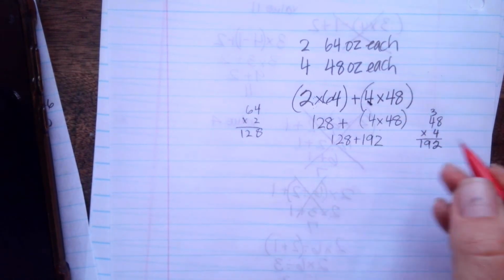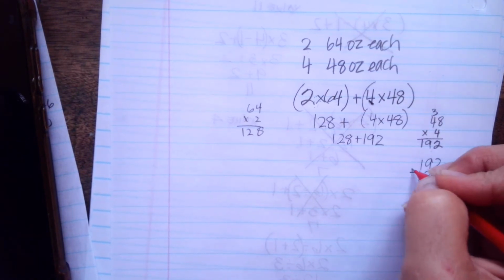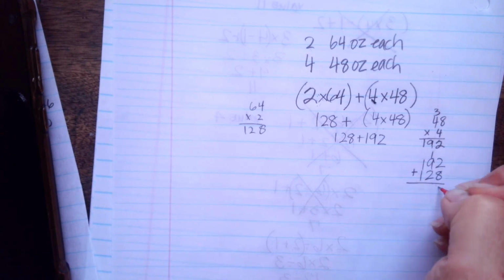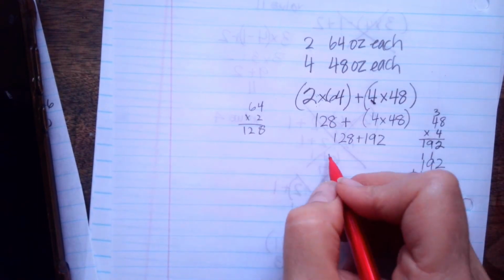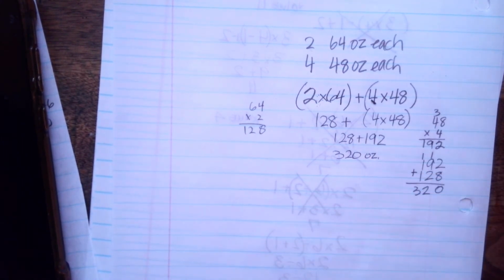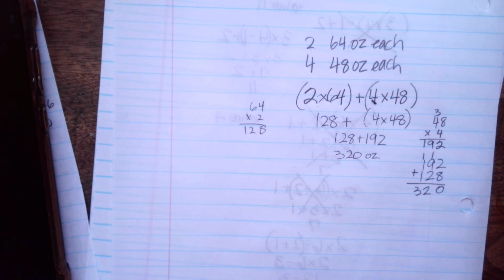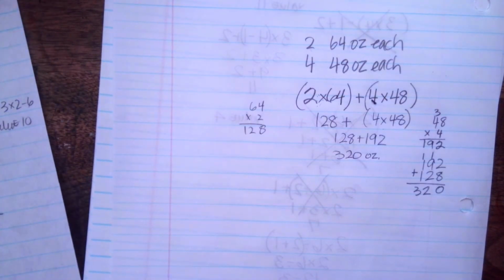And now I add these together. So the pitchers hold 320 ounces. So I put an OZ after the problem.